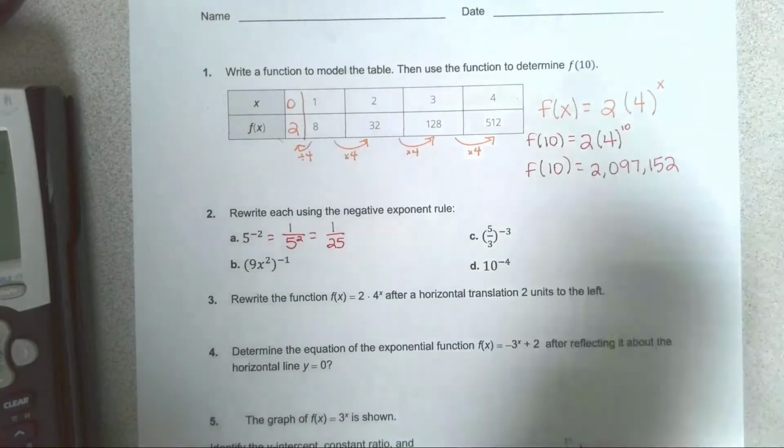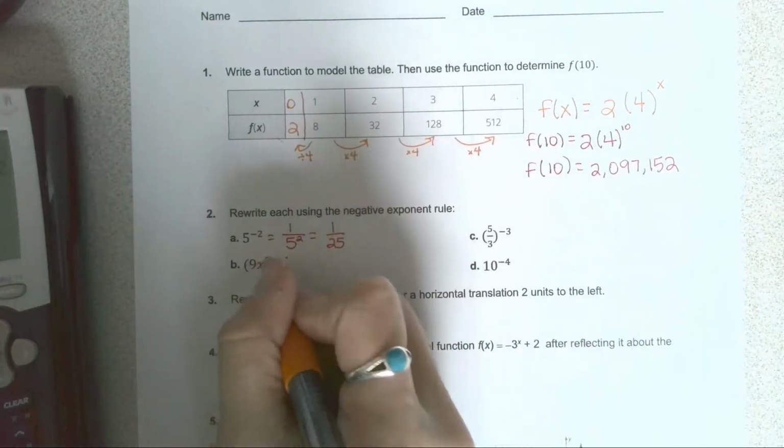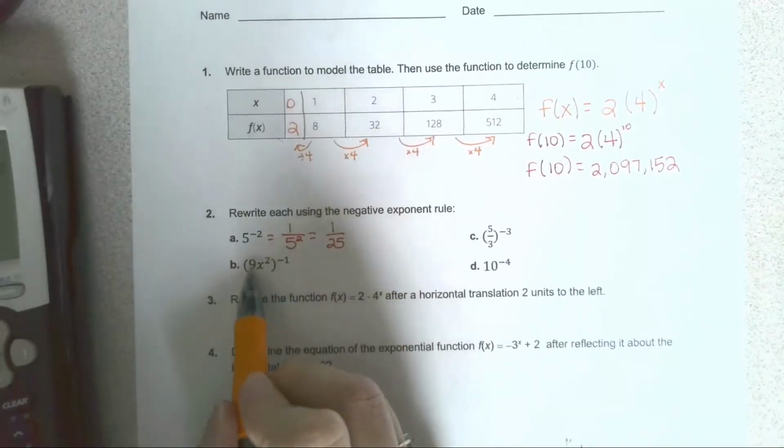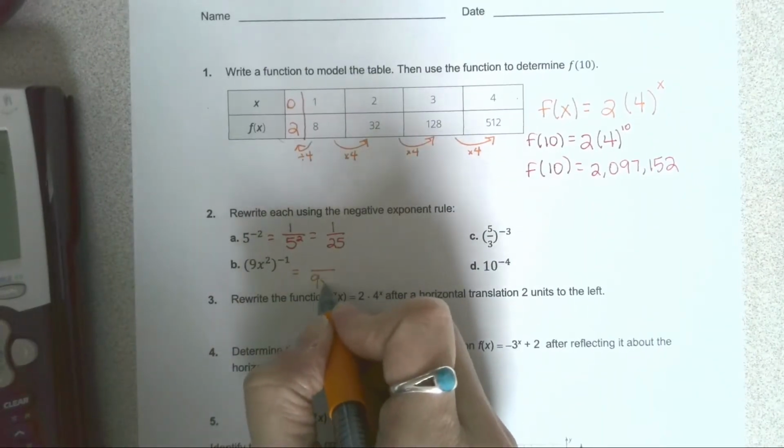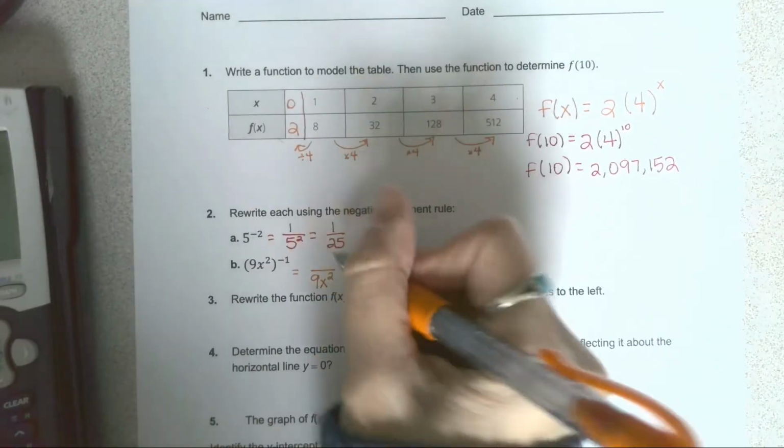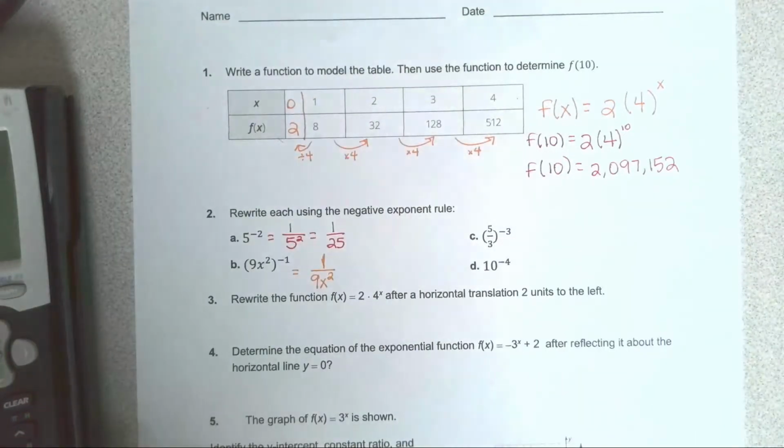For B, because this whole thing is in parentheses, that means that all of it is going to go into the denominator. So 9x squared goes at the bottom, and that leaves just a 1 on the top.